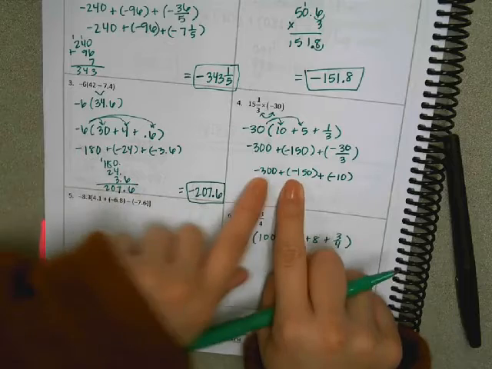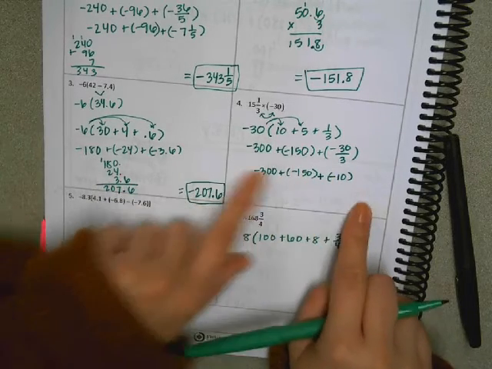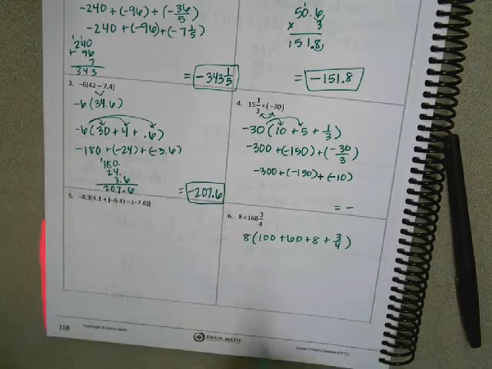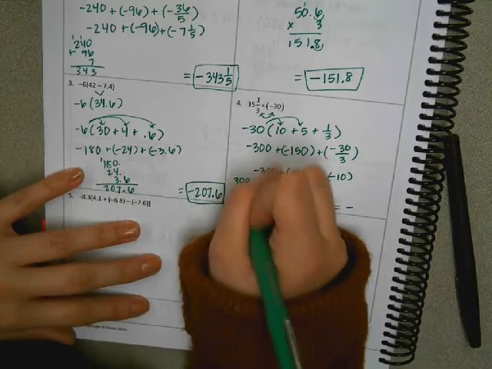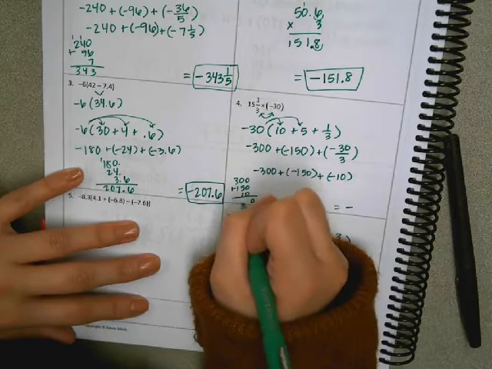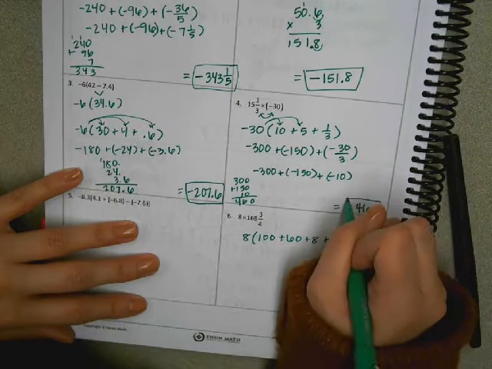Negative 300 plus negative 150 plus negative 10. All have negative signs, so I know my answer is going to be negative. And now I'm just going to add my absolute values. 300 plus 150 plus 10, 460. Negative 460.